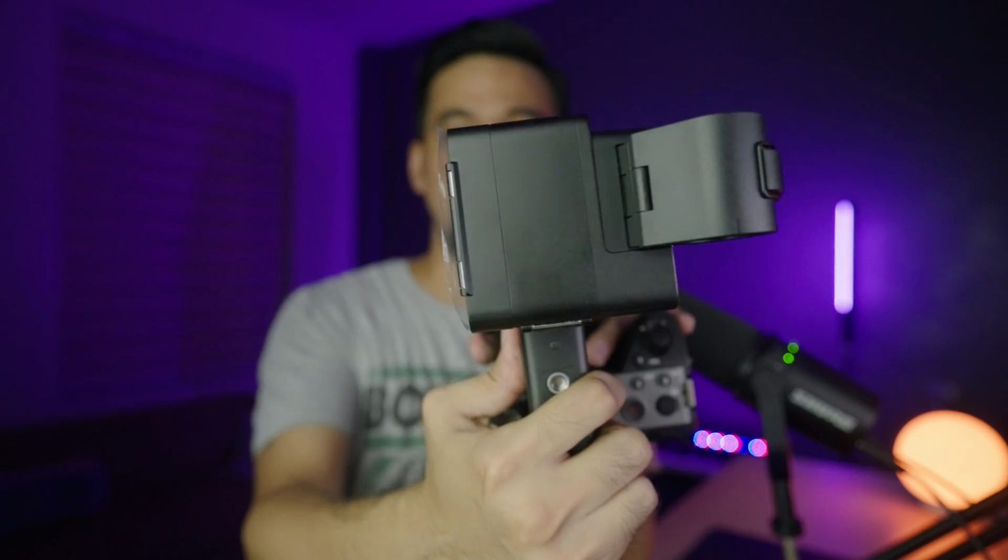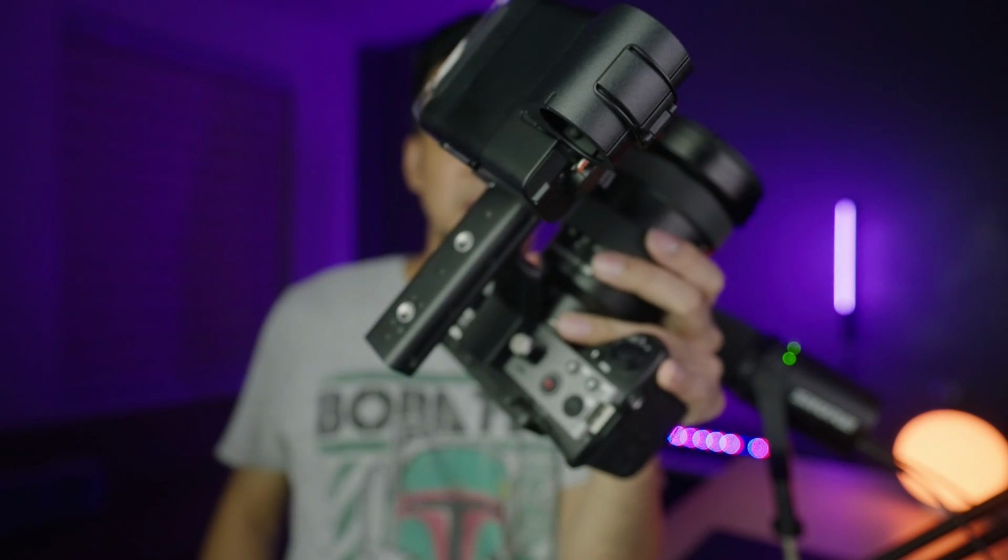But one thing that I wanted to see was an option to remove this, because personally, I don't have an XLR microphone, so I am okay with a 3.5 millimeter jack here on the body. And as you can see, there is no way that you could mount a mic that usually goes on a hot shoe when you have this top handle attached.